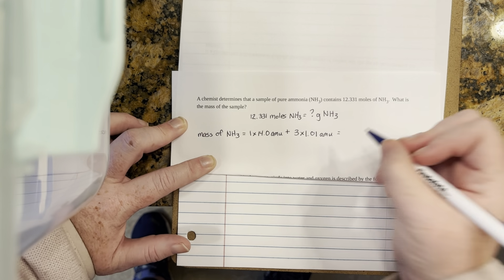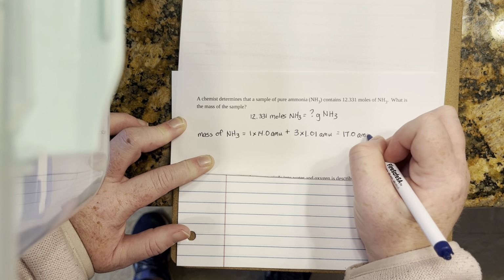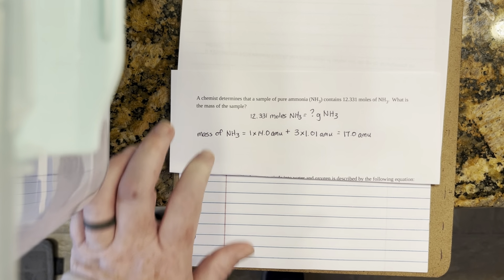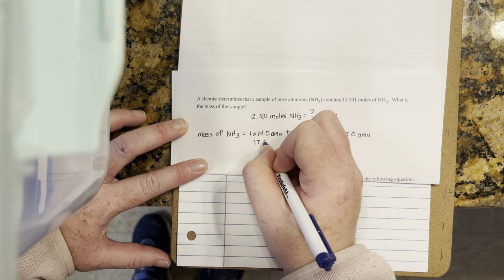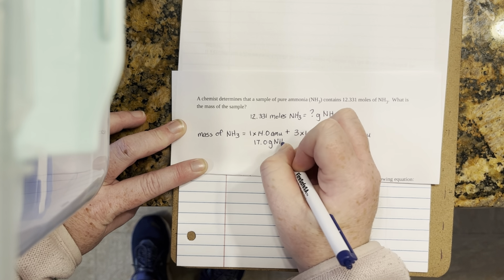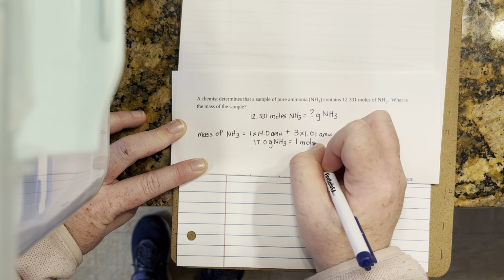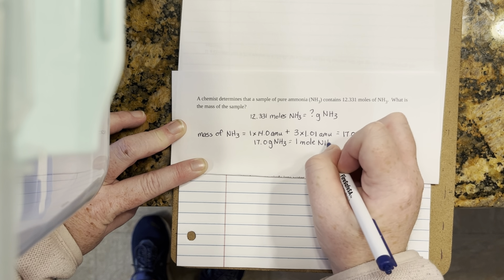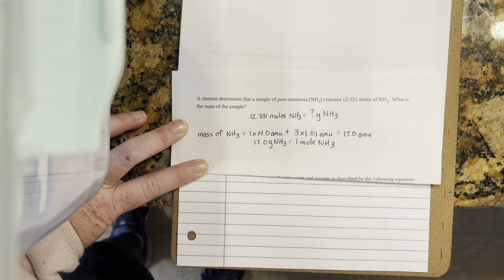So it's going to give me 17.0 AMU. All right. So 17.0 grams of NH3 equals 1 mole of NH3. And this is what I'm going to need for this problem.